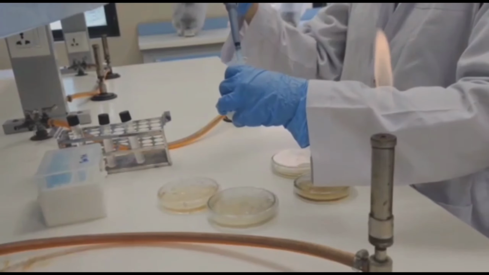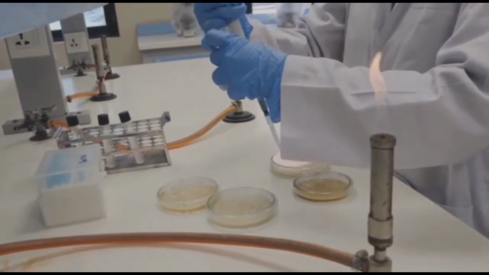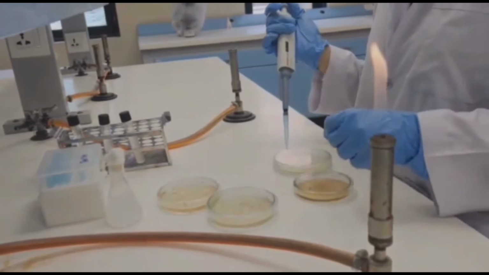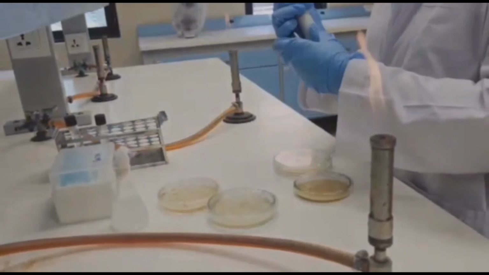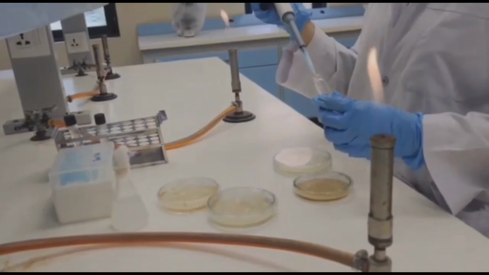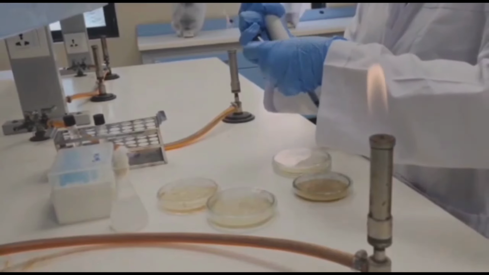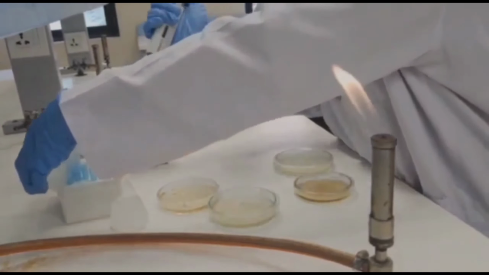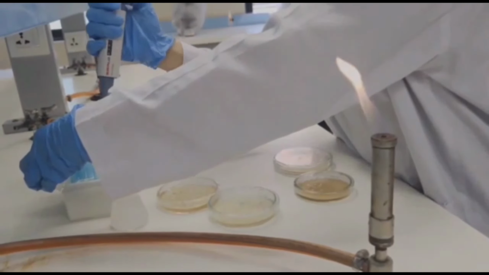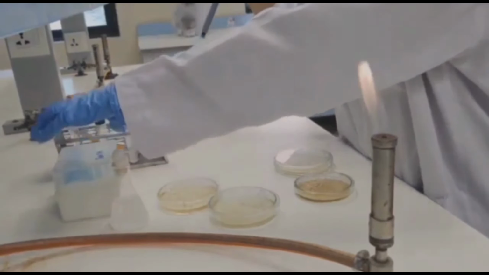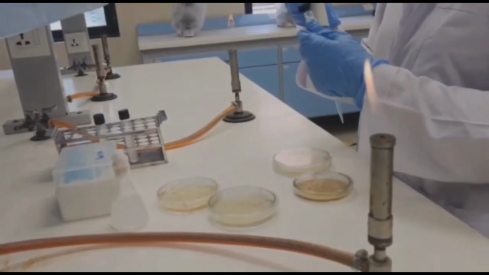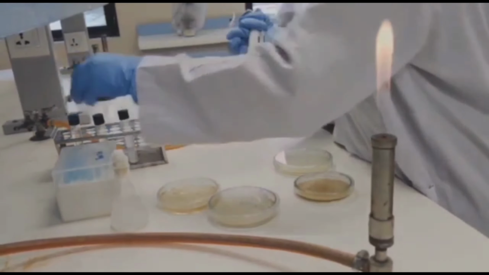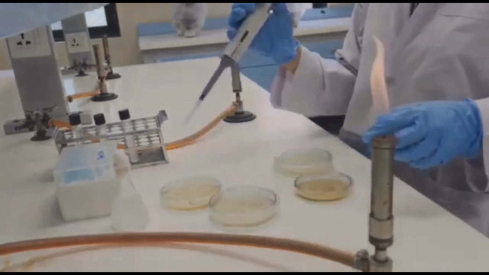After that we will again inoculate a sample from the first dilution into a plate of nutrient agar to check colony forming units. After that we will change the tip of our micropipette and then inoculate second dilution into nutrient agar to check colony forming units in second dilution. Then we will again change the tip of micropipette and then inoculate a solution of last dilution into nutrient agar to check the growth of colony forming units present in last dilution.